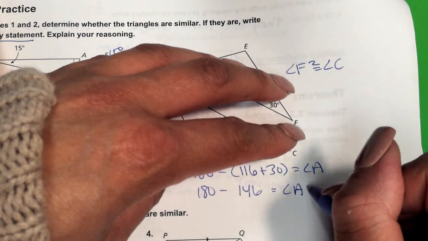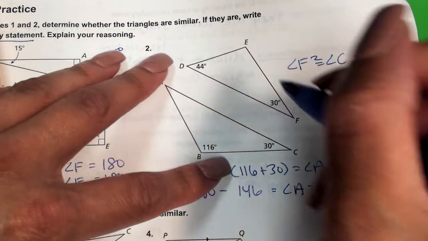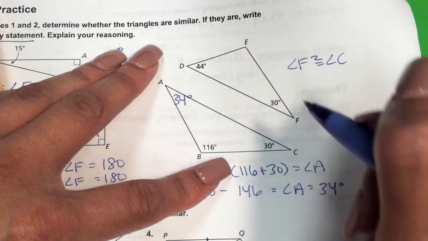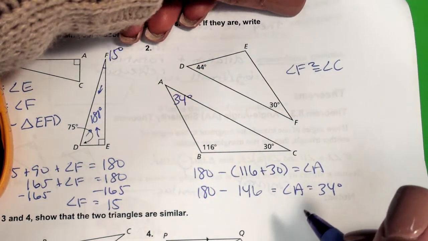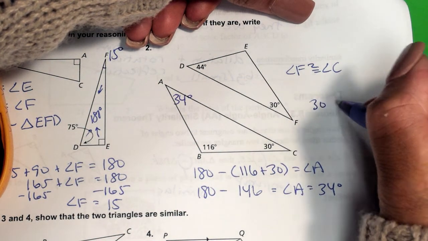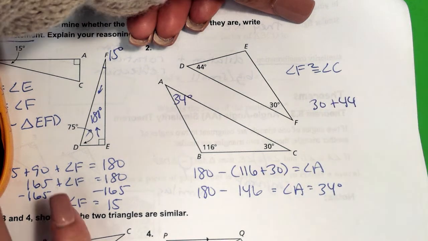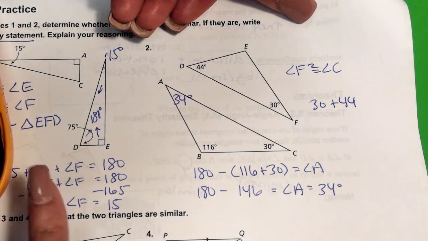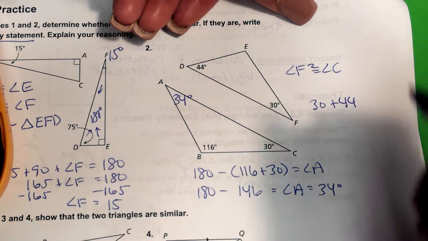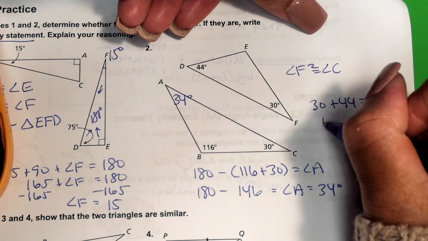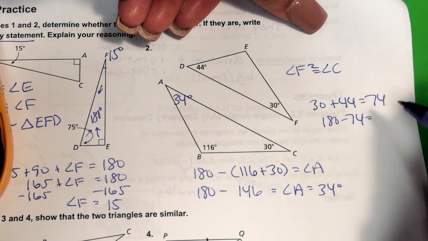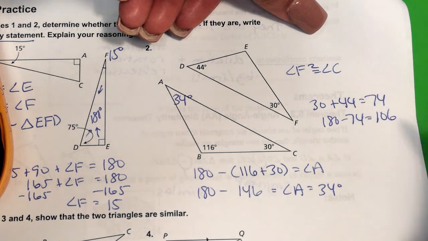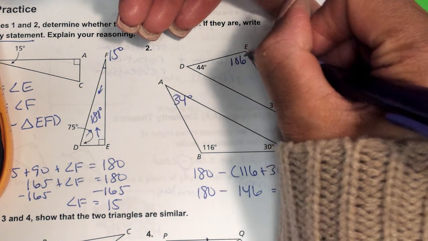So angle A is 34 degrees. I'm going to do the same thing for E. So I have 30 plus 44, which gives me 74. I'm going to subtract that from 180. I get 106. So angle E is 106.